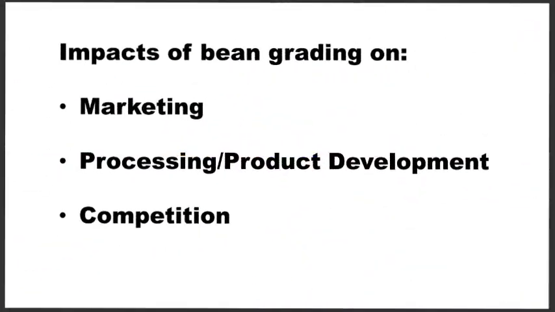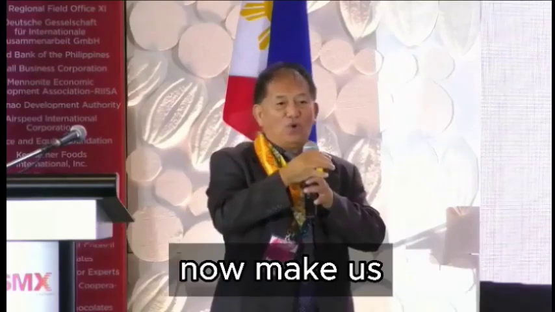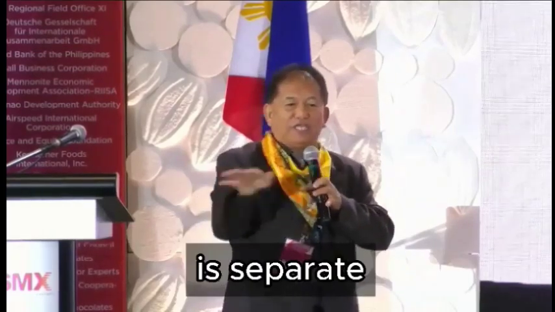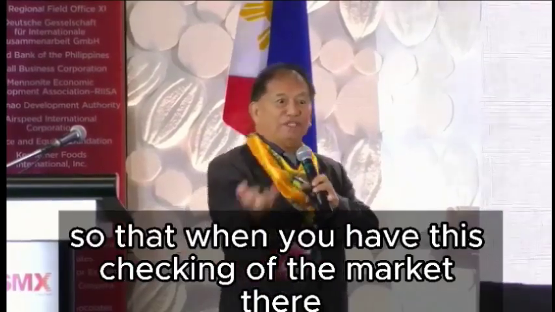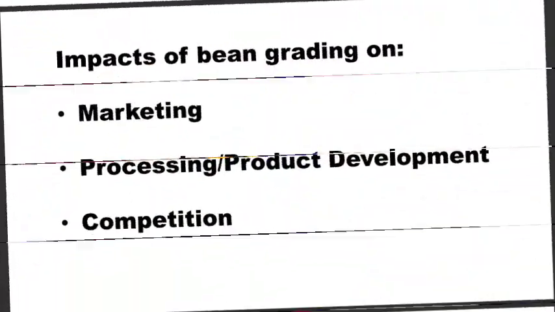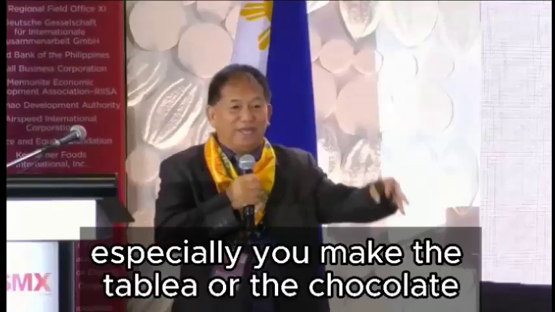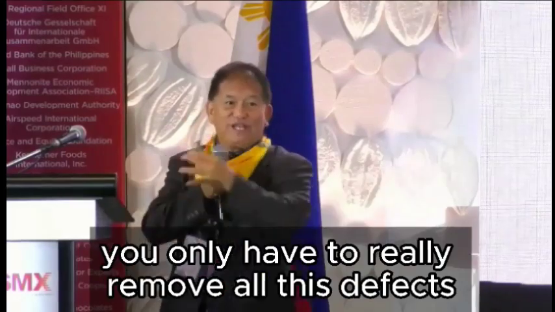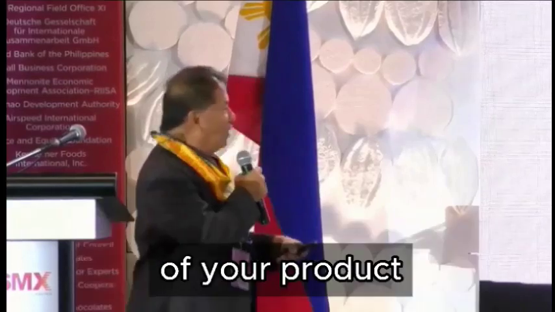What are the impacts of this bean grading? One is the marketing. That's why in our training in here, we told them that before you go to the market, now separate the good beans from the bad beans, so that when you have this checking at the market there, you can already display those good ones. Another implication is in the processing or product development. Especially if you make the tablea or the chocolates, you have to really remove all those defects in order not to affect the taste or the quality of your product.